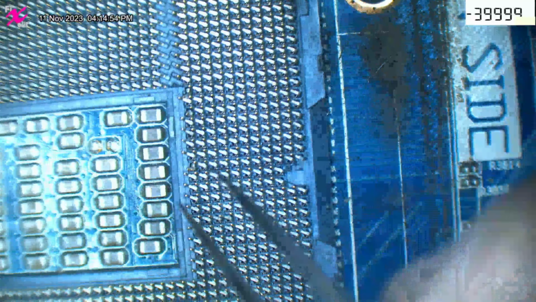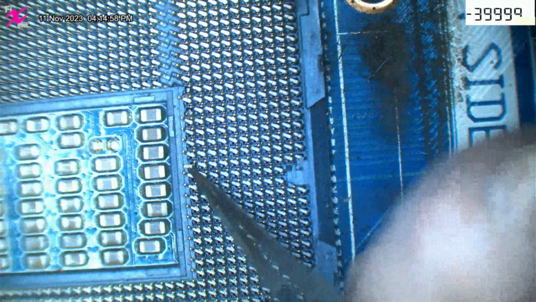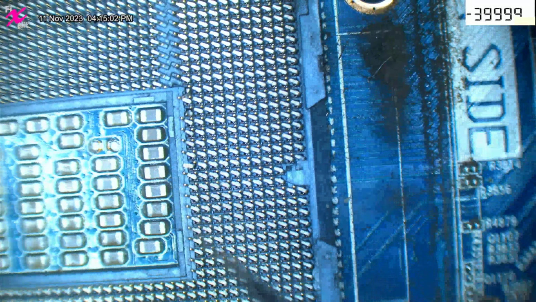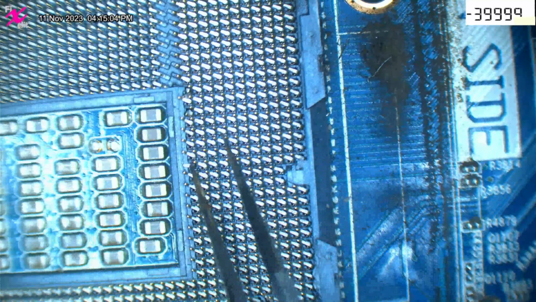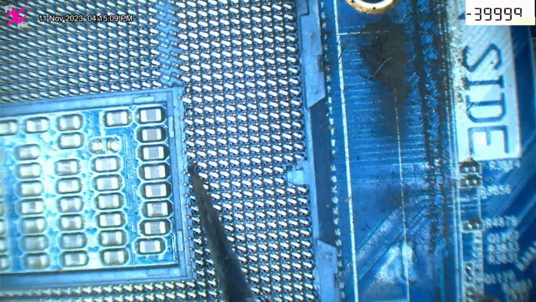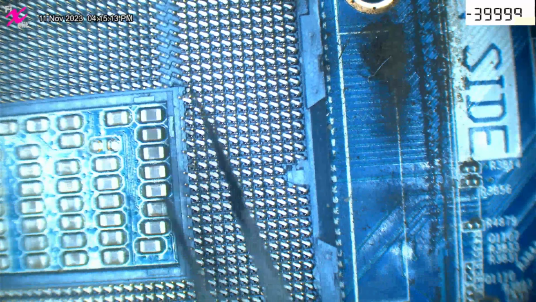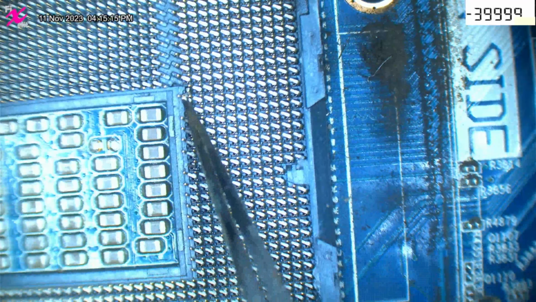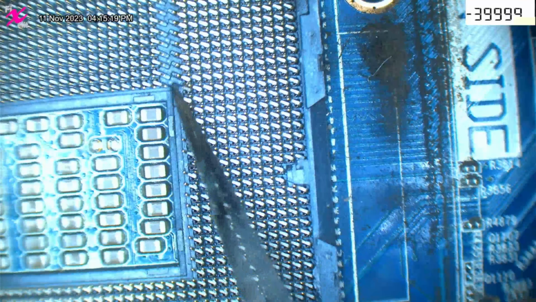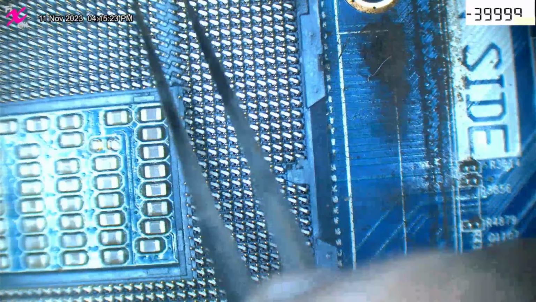Okay, another one is the hard drive. Broken. Another one here. That's important too.